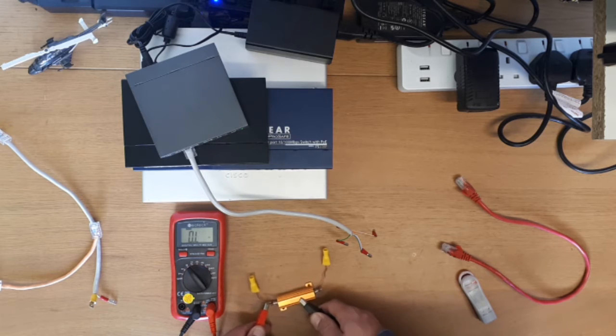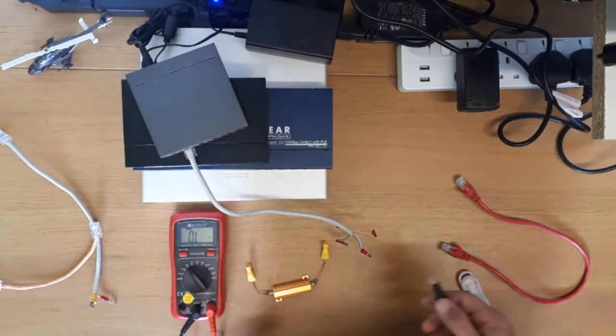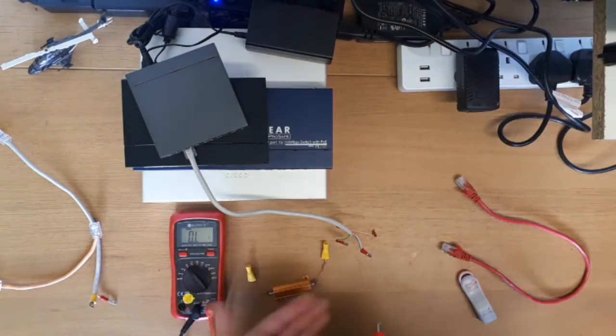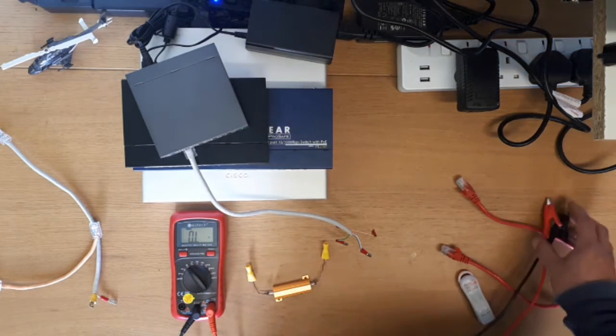This is a good resistor for labbing because it's quite hefty. You can punt loads of voltage through it and it won't break. But typically in a circuit you're not going to find something this meaty. But this is good for our lab.